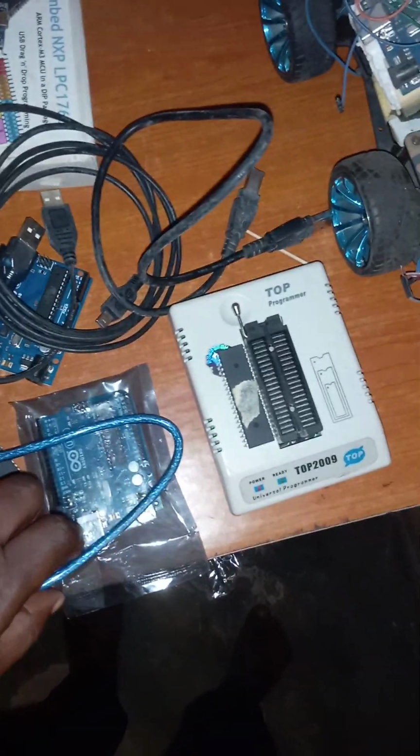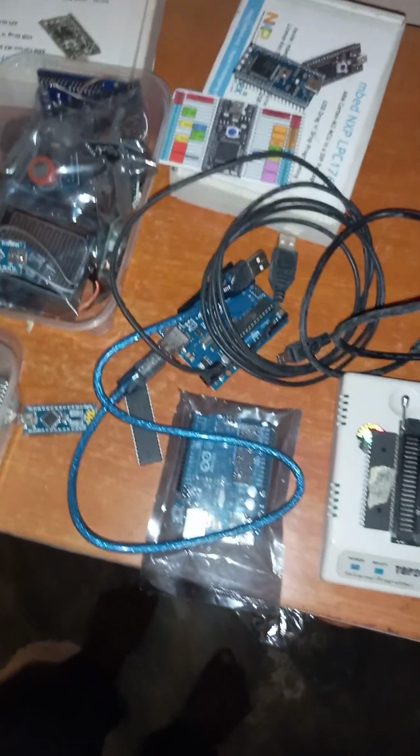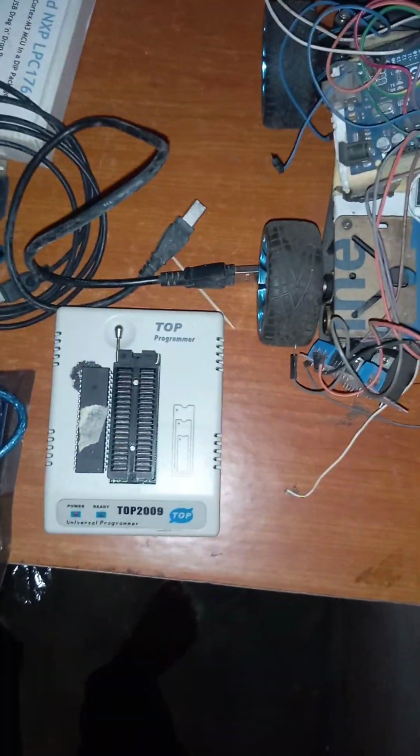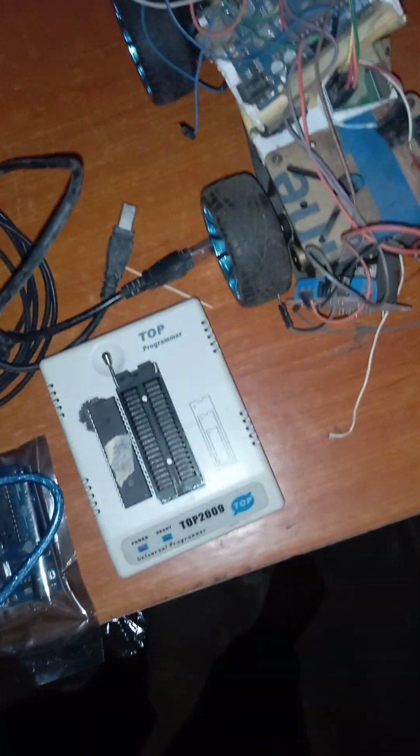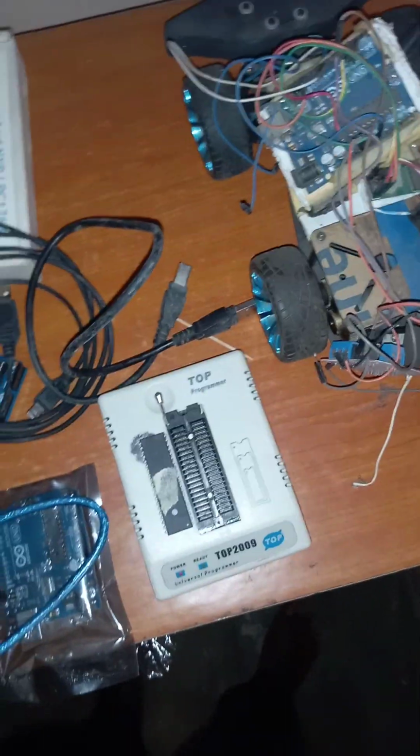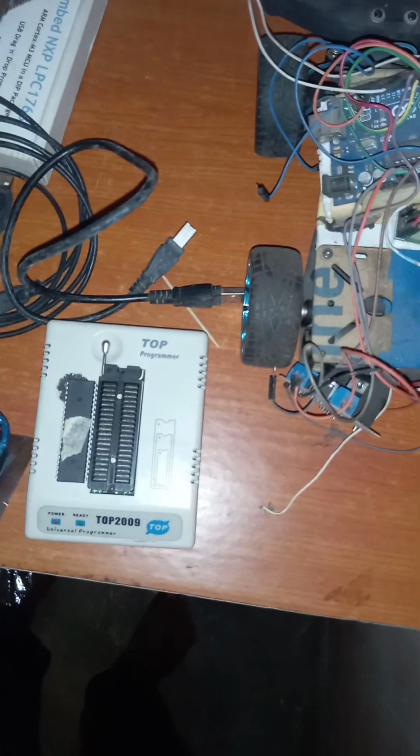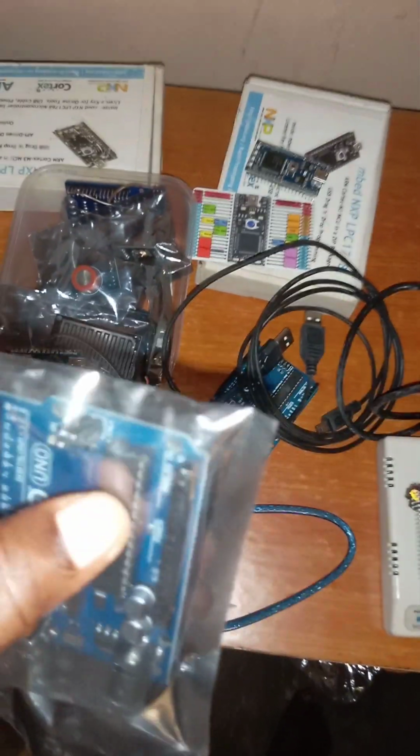The Arduino system on chip is designed for you to use it without any programmer. You can still use the TTL USB programmer to program Arduino if you want to use the separate microcontroller without the board. It's very possible.